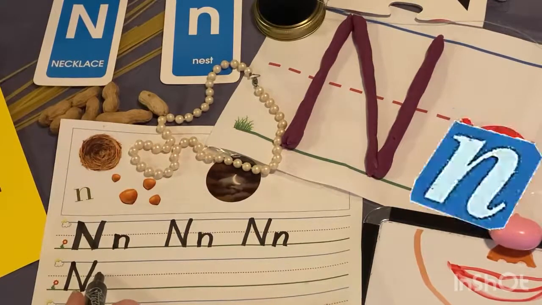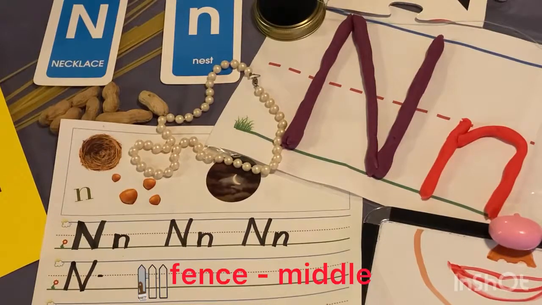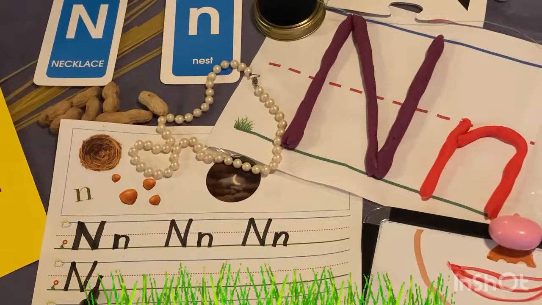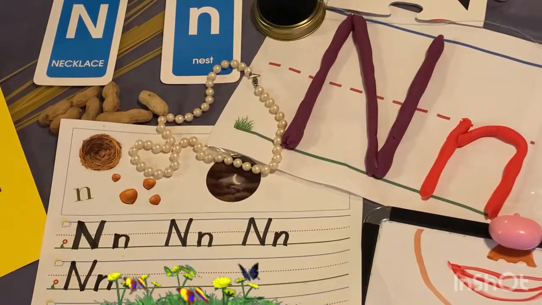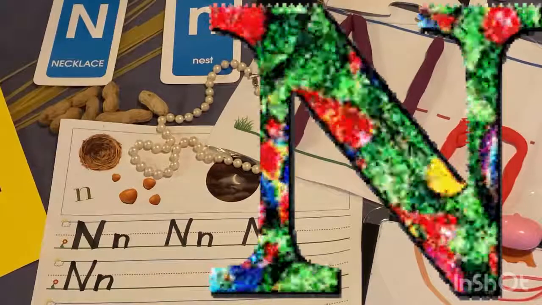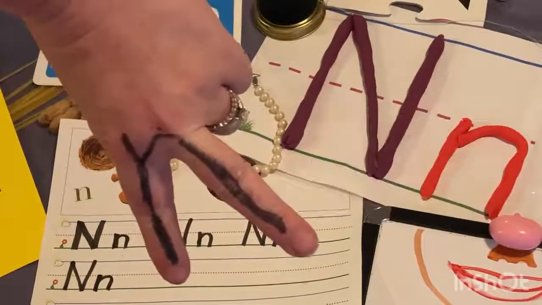This is an N, and we're going to write a lowercase n. A lowercase n starts on the fence. It goes down to the grass. You do not pick your pencil up. You trace back up, touch the fence with one hump, and down to the grass. This is the letter N, and it makes the sound N with our lips open.